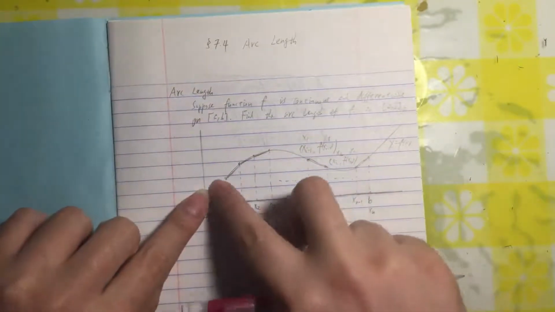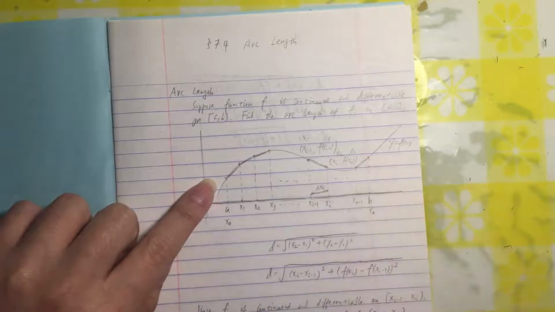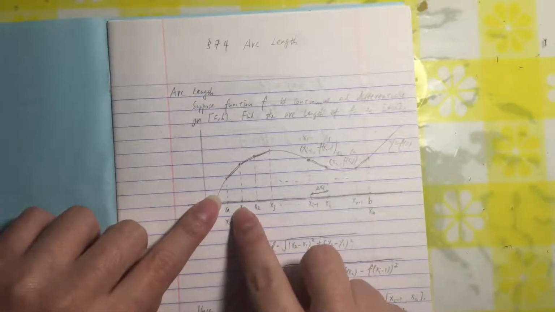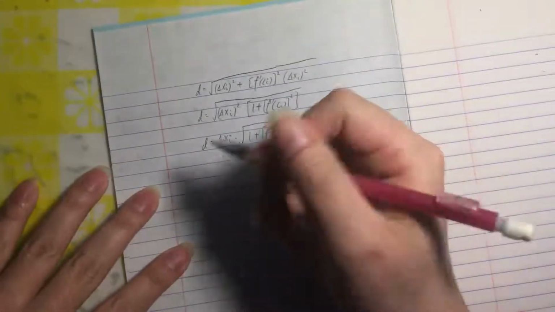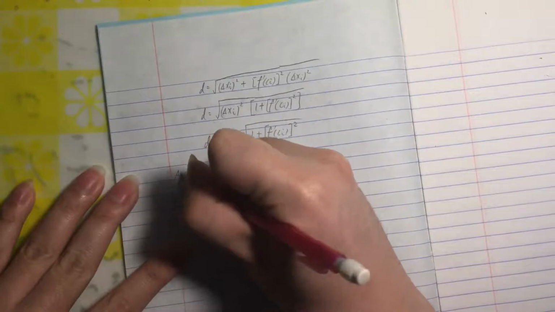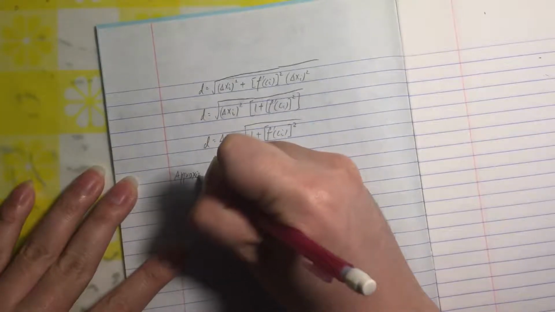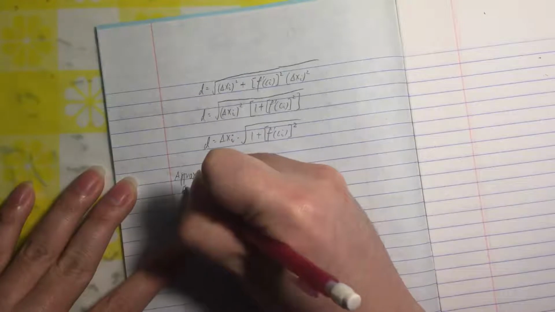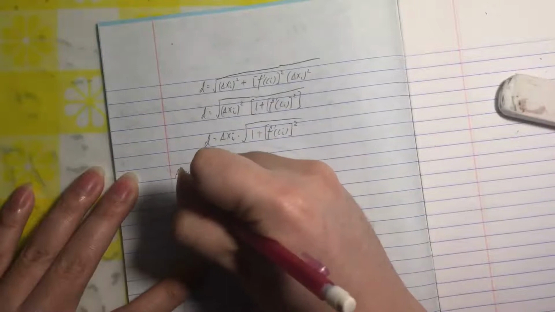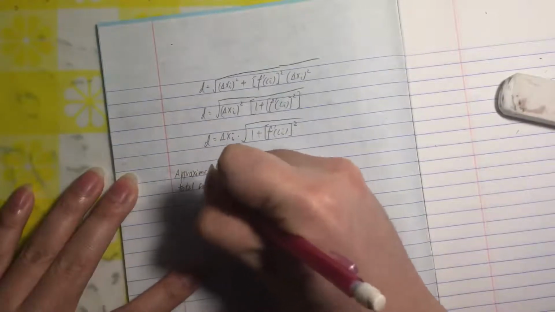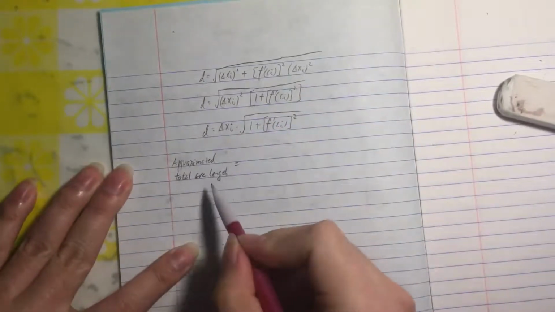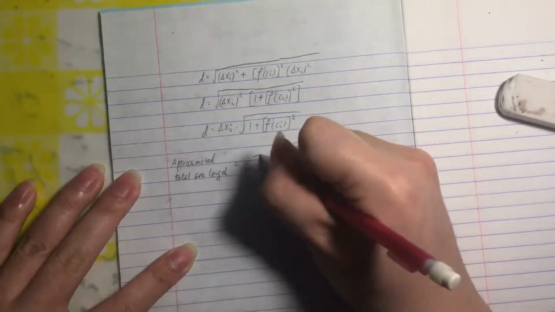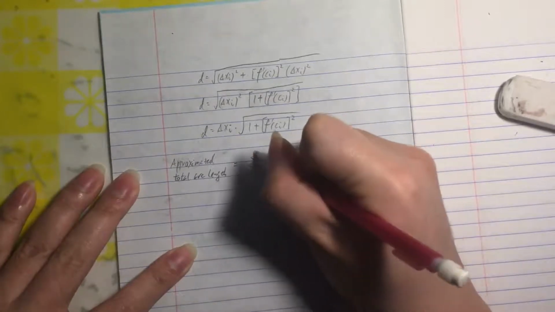Next, for the approximate total arc length, I take the sum for i from 1 to n.